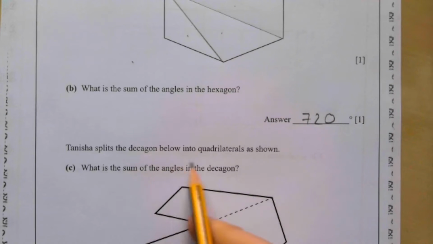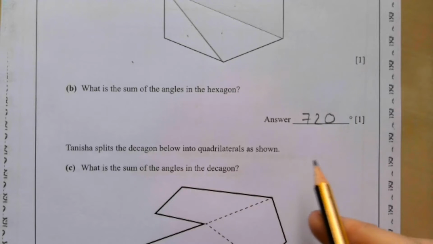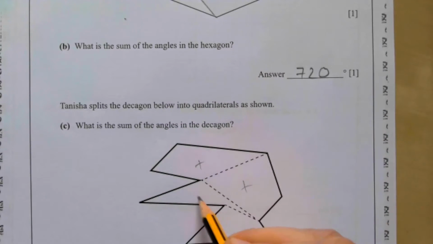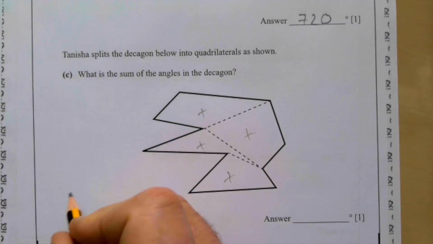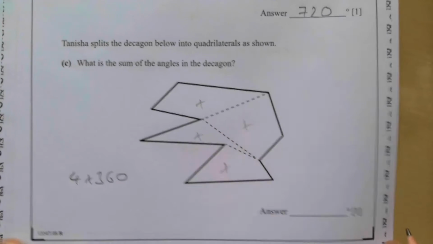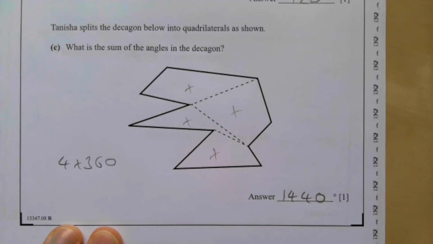Tanisha splits the decagon below into quadrilaterals as shown. What's the sum of the angles in a decagon? Well, if you have 4 quadrilaterals, you have 1, 2, 3, 4. Each quadrilateral is 360. So we would have 4 times 360. If you do your sums for that, you get 1440.